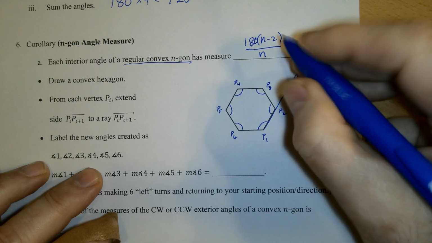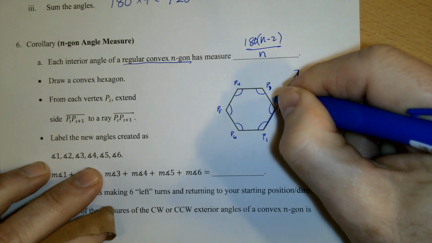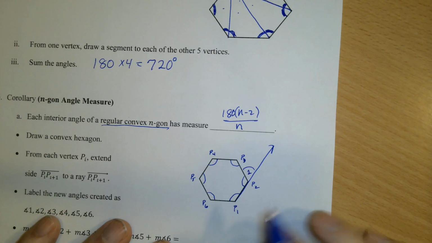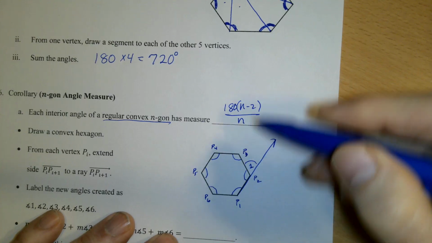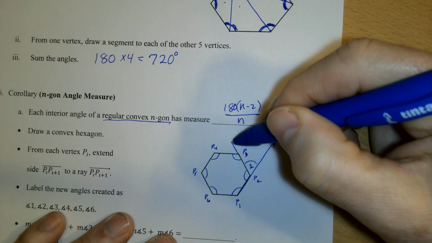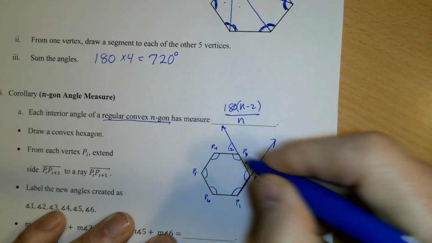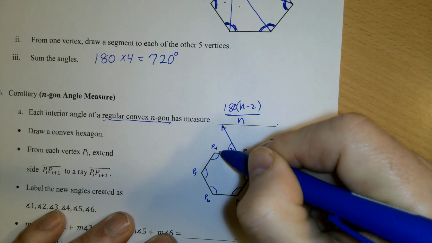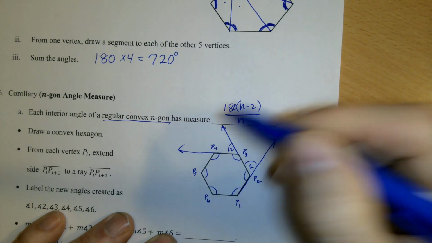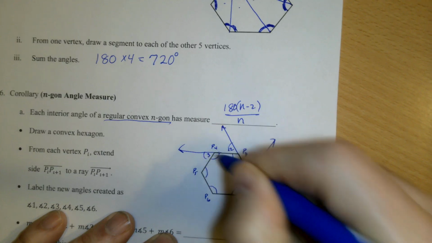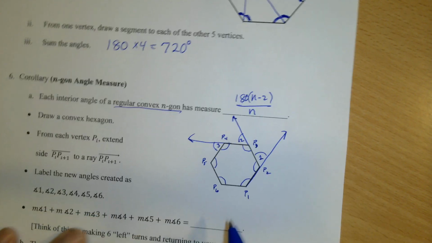So I will call this one angle 1. And then we're going to extend P2 to P3 into a ray like that. And I'll call that angle 2. Extend P3, P4 into a ray. We'll call that angle 3.